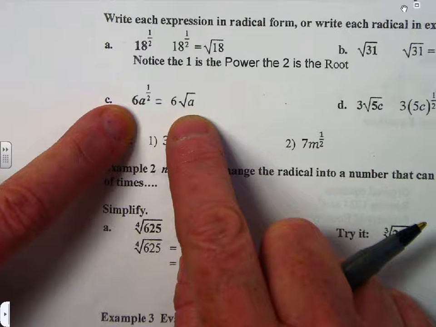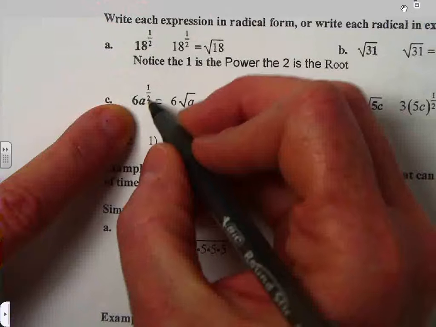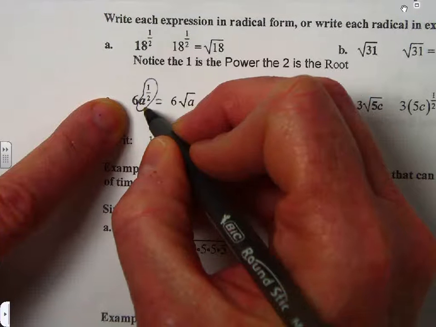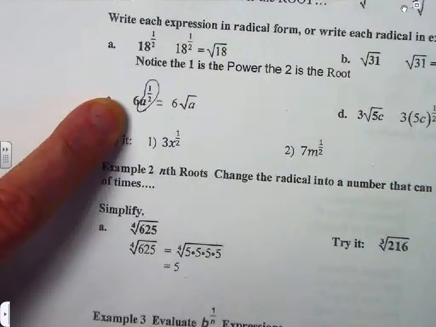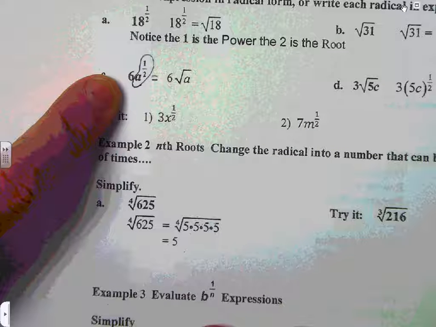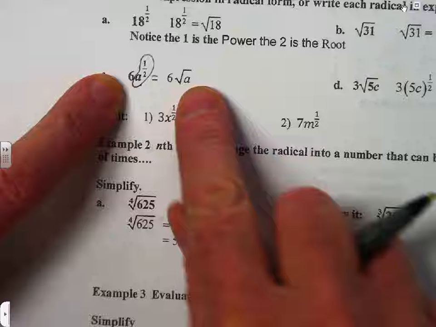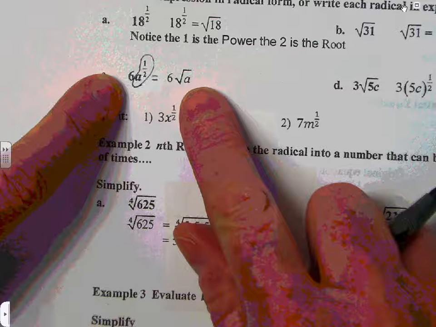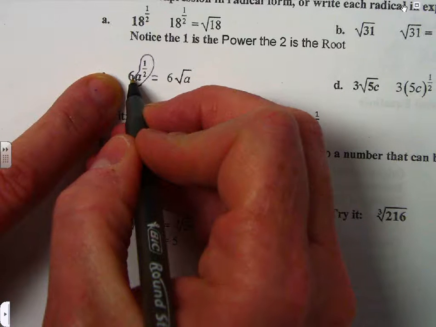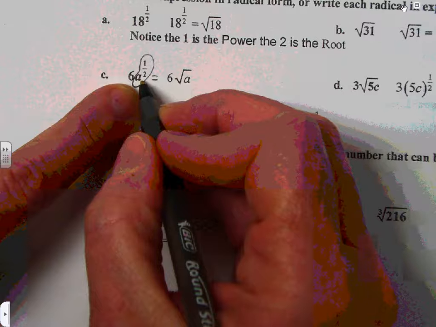Good, yes, because remember our exponents, they are powerful, but they're pretty lazy. They are only attached to what's directly in front of them. So only the A will be under the square root symbol. The 6 will be out in front. It's 6 times the square root of A.